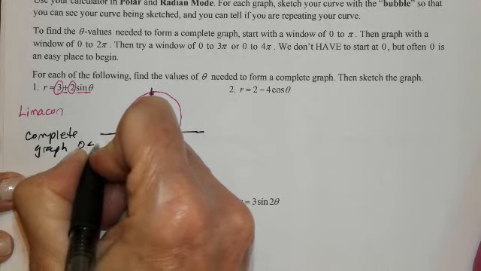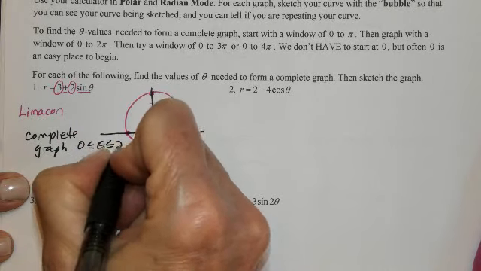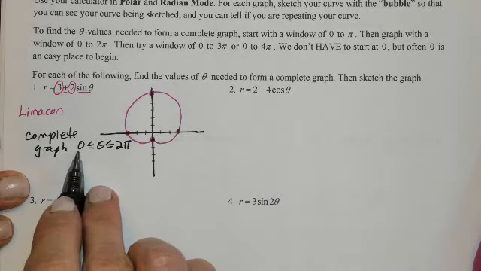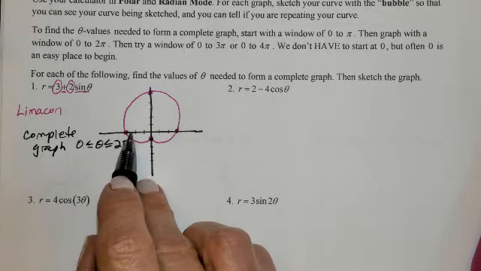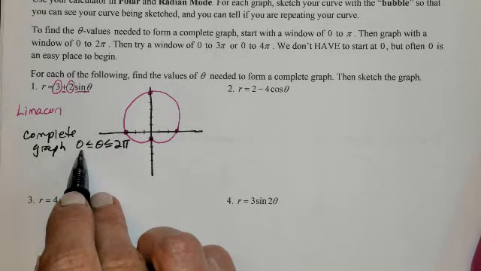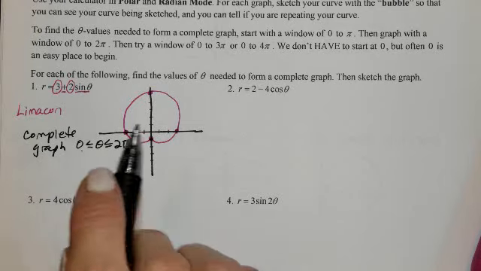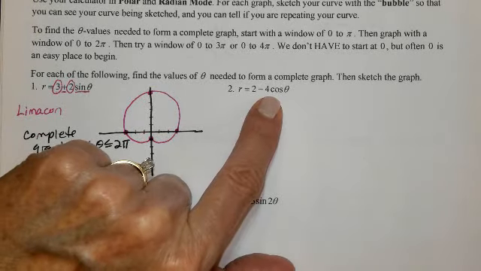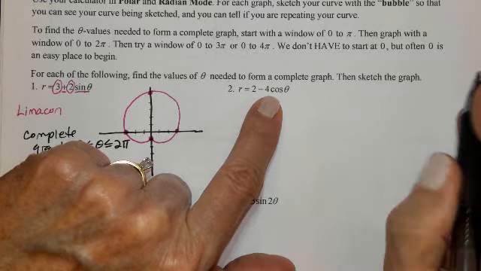Zero to 2 pi. That's what we need for a complete graph, if we start at 0. If we started at pi, then we would need pi to 3 pi, right? It's just common to start at 0. 0 is a nice number for us. All right? Next up, let's see if we can do this without getting on our calculator.